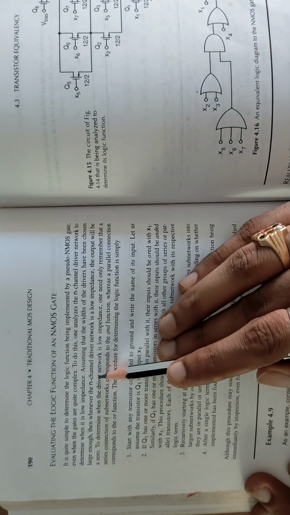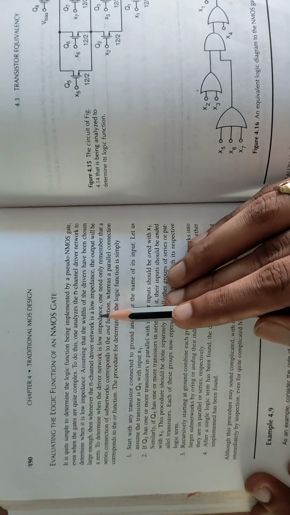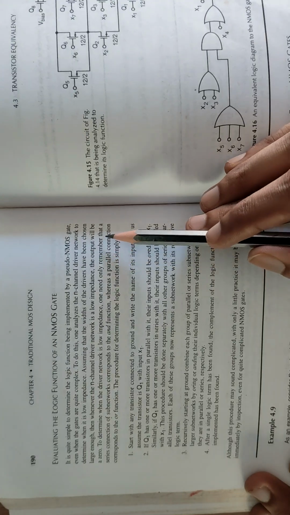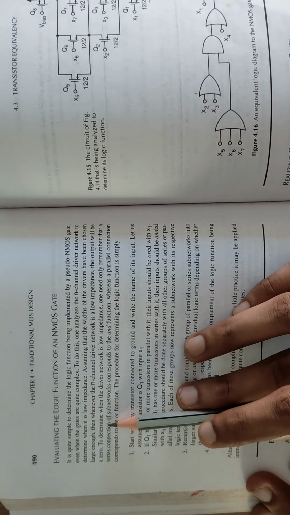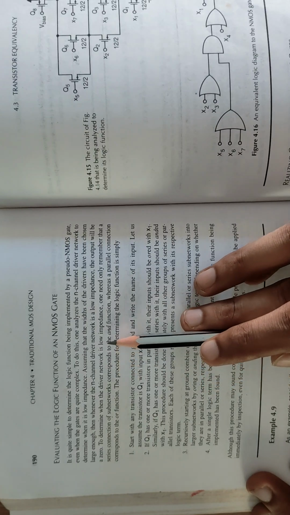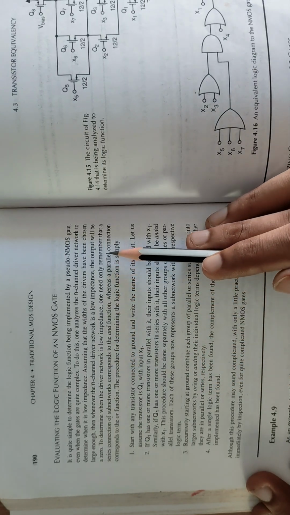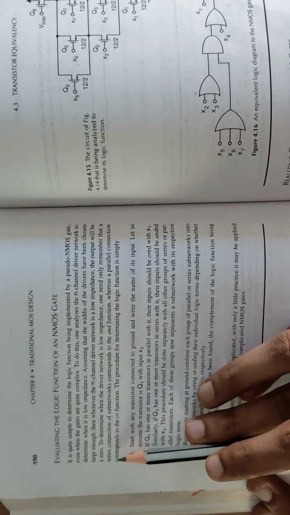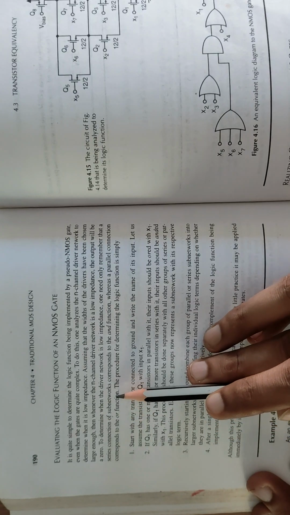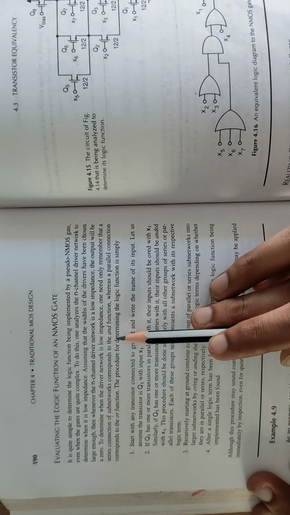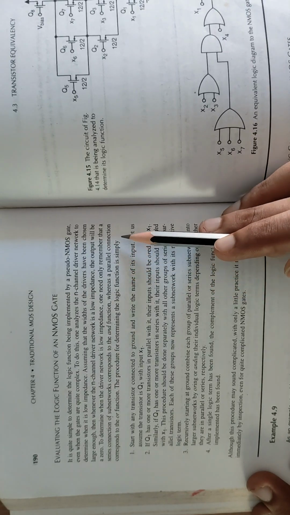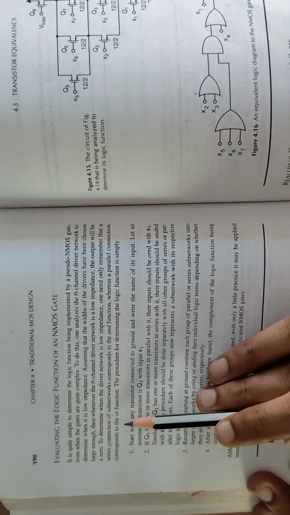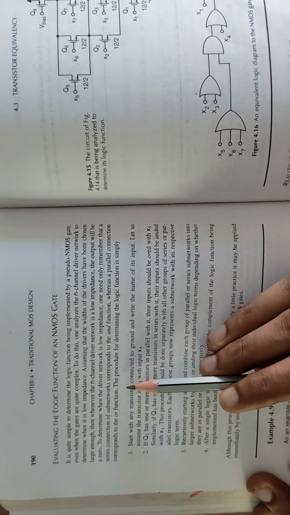Then whenever the n-channel driver network is a low impedance, the output will be a 0. To determine when the driver network is low impedance, one needs to remember that a series connection of sub-networks corresponds to the AND function, whereas a parallel connection corresponds to the OR function.